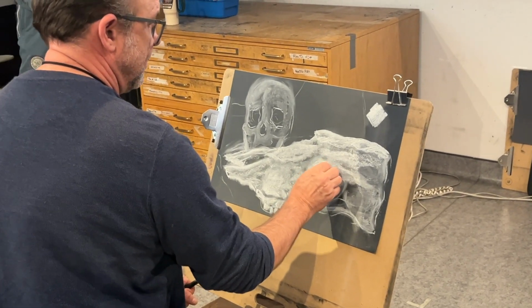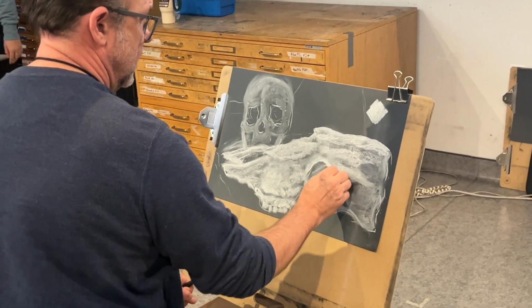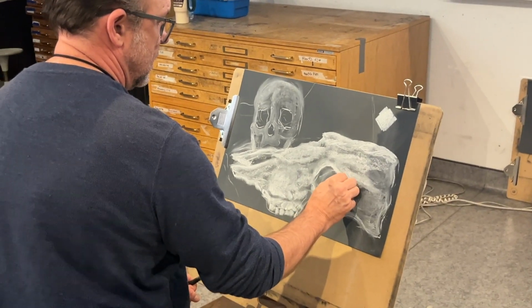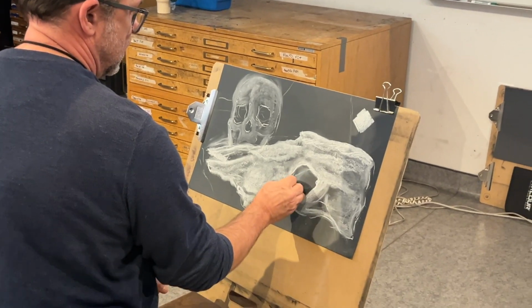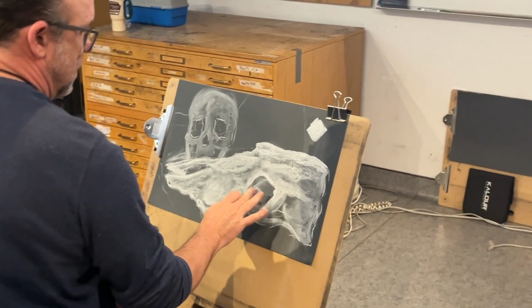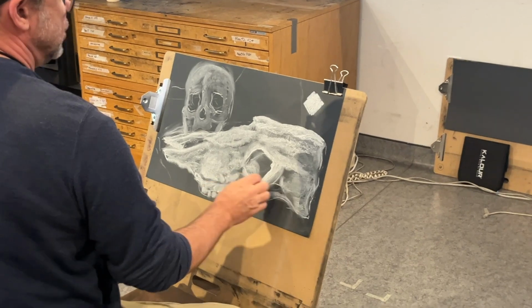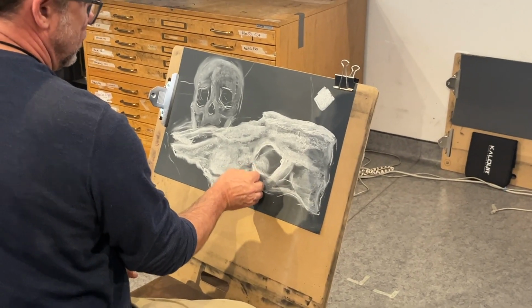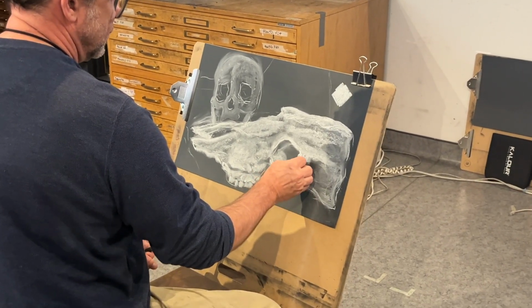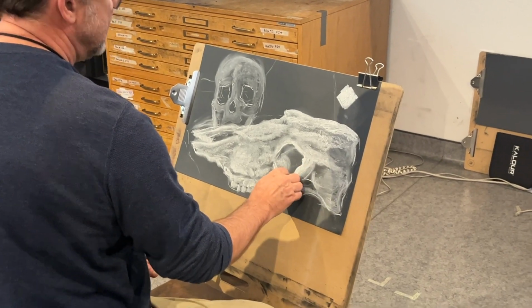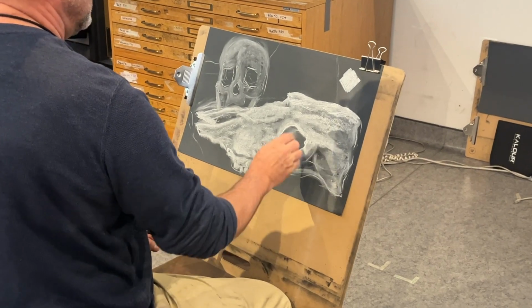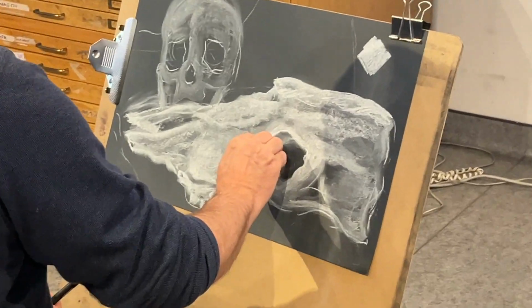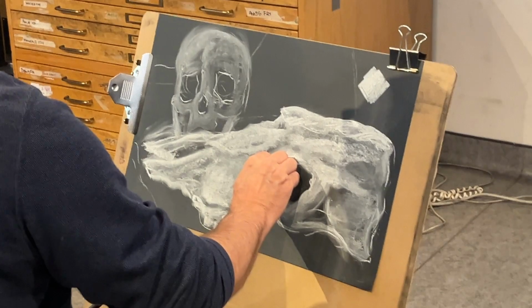I'm kind of purposely demonstrating just using the white charcoal at first, or chalk at first. This is actually not even charcoal, it's Conte crayon. That's cool. Wait, what's the difference between the two? The binder is different than in charcoal.